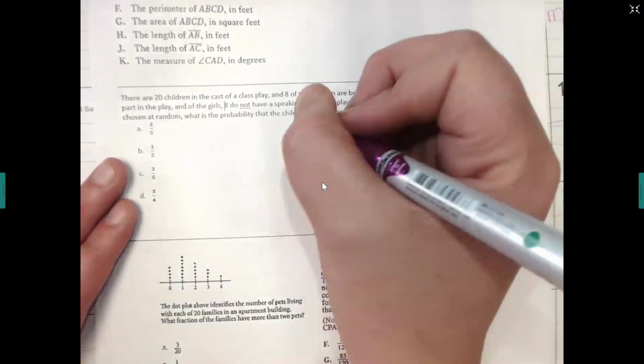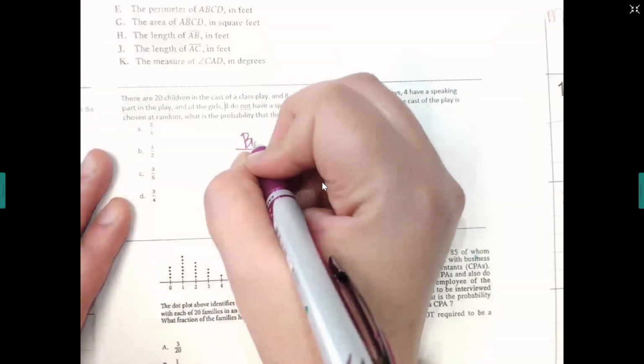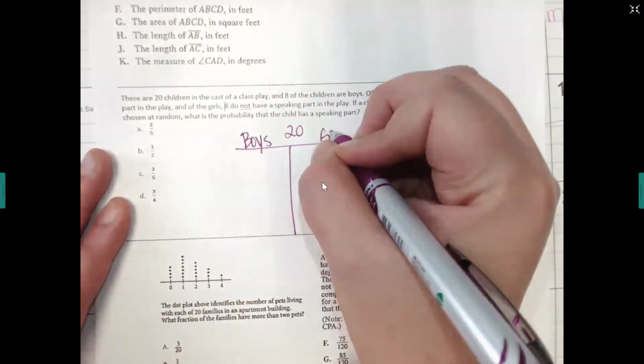Okay, it says there are 20 children in the cast of a class play. 8 of the children are boys, and out of the boys, 4 have speaking parts. Of the girls, 8 do not have a speaking part. So let's break down. We have 20 kids. We're going to split them into boys and girls.